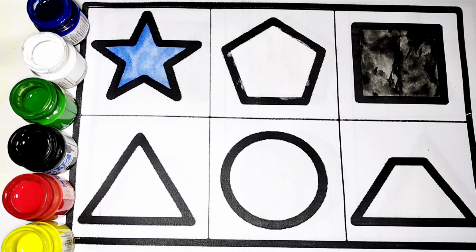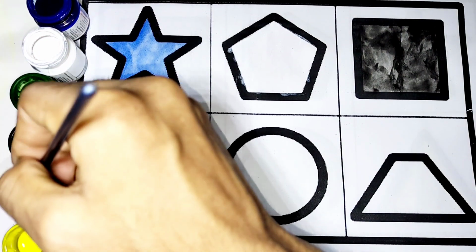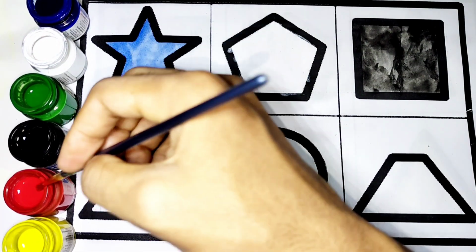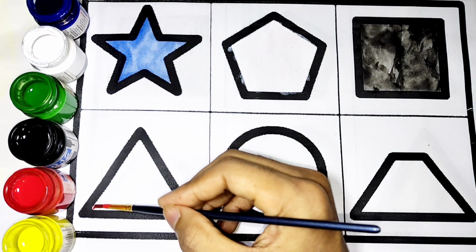The next one is triangle. Now we are coloring the shape of triangle and using the color of red. The color of red.